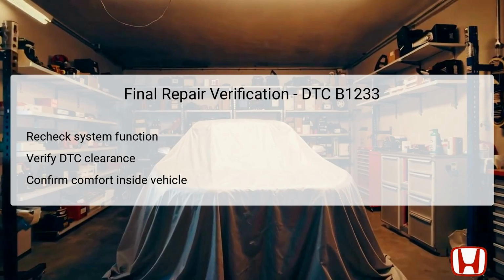After completing all troubleshooting steps, it is important to perform a final repair verification to ensure that the system is functioning correctly. This involves rechecking the heating and air conditioning system to ensure it operates as intended, providing consistent comfort within the vehicle's cabin. Additionally, the DTC should be cleared again using the HDS, and the self-diagnostic function should be run to confirm that B1233 does not reappear.